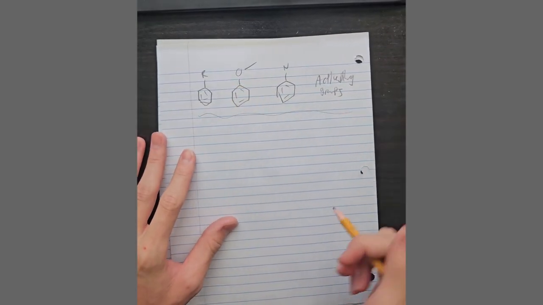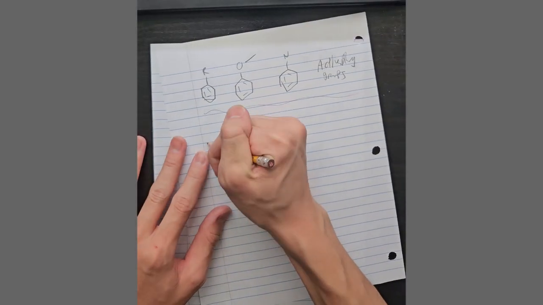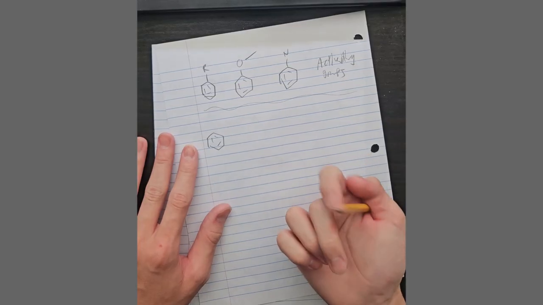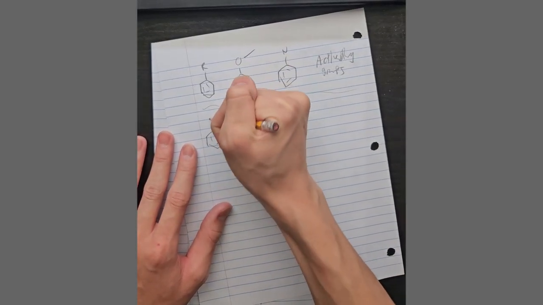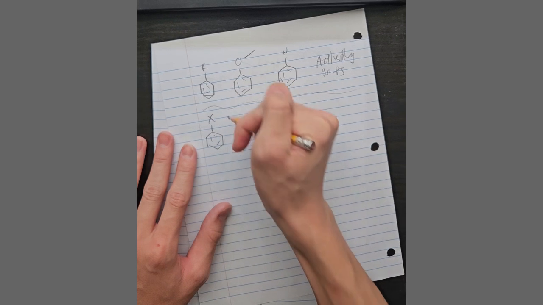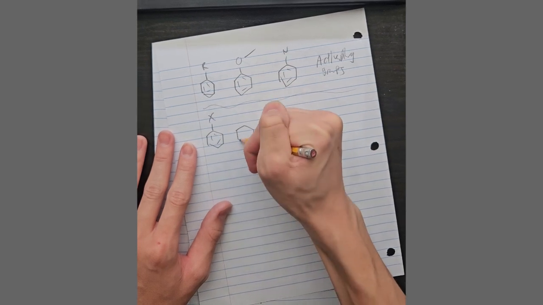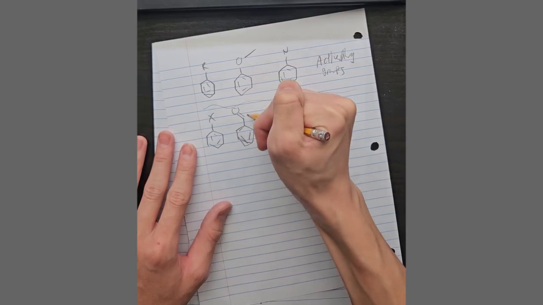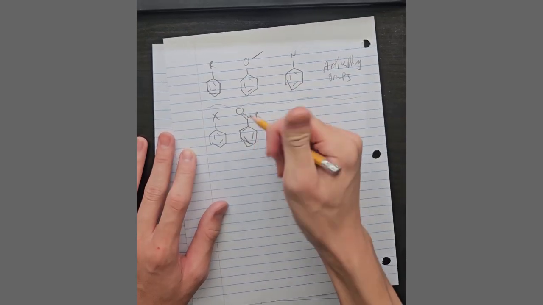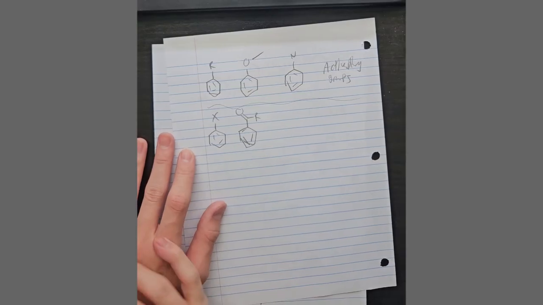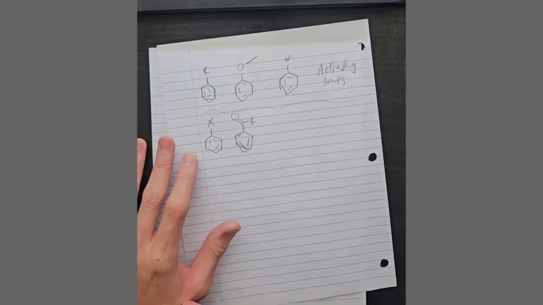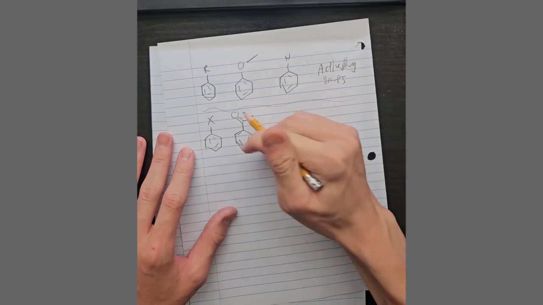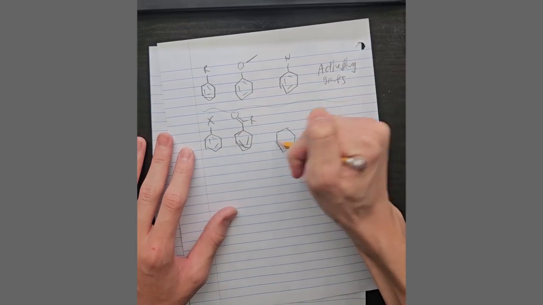Meanwhile, for deactivating, it's going to be things that are stealing electron density. So you've got your halogens, anything with a carbonyl right there, or basically anything with a double bond there.